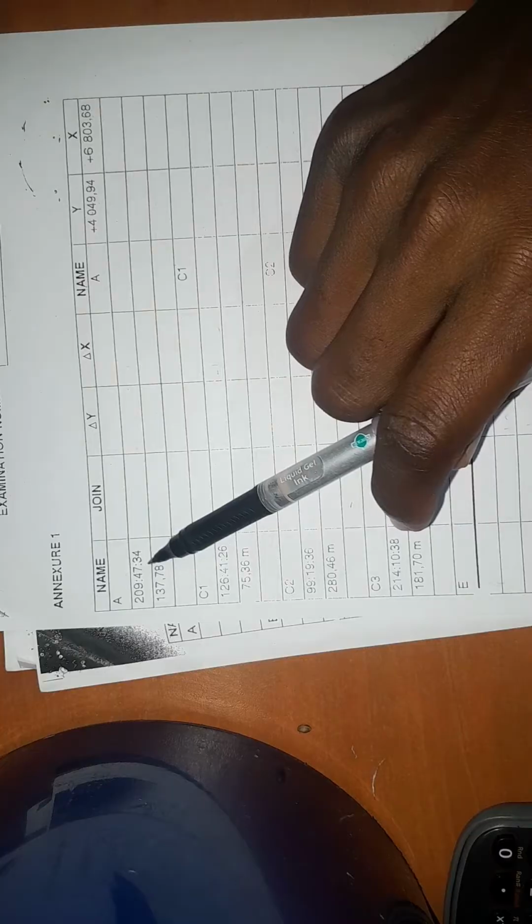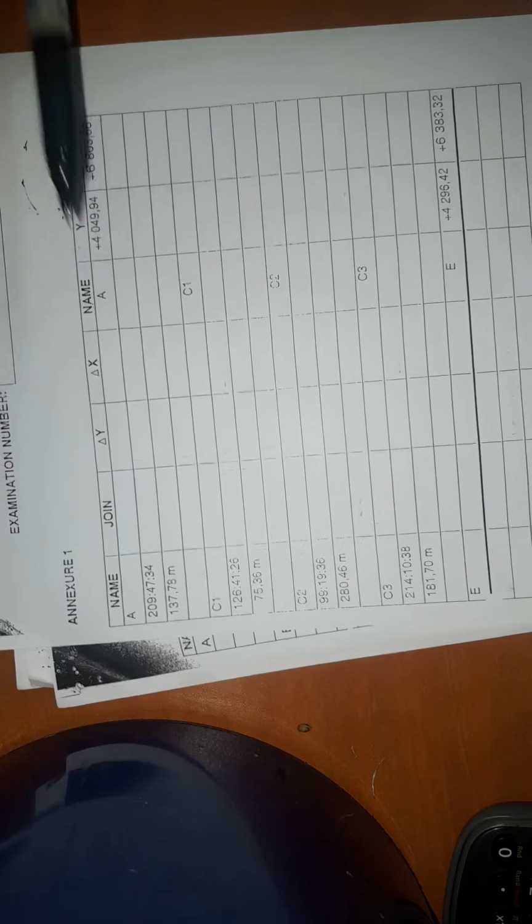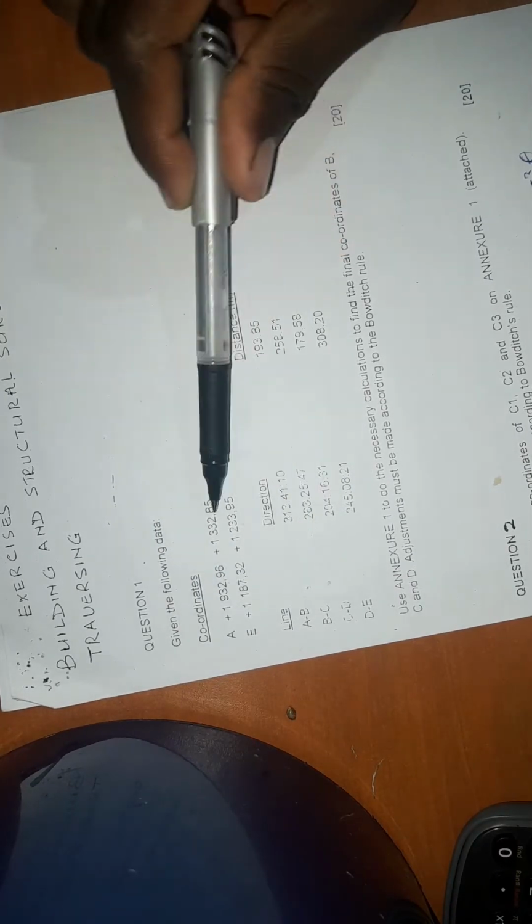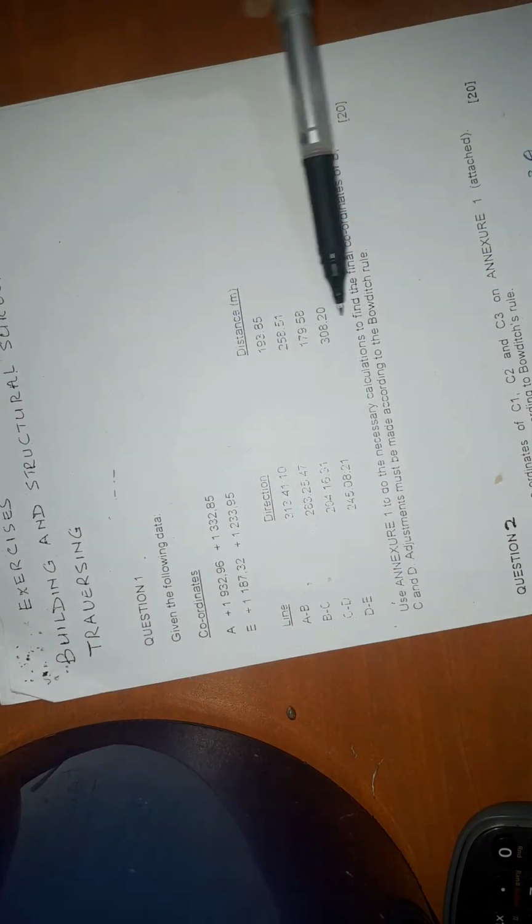Traversing Bss N6 in an exam can come in this form, whereby you are given the direction and distance and the coordinates of your starting point, which is A, and the coordinates of your last point, which is E. Another form is whereby they write: given the following data coordinates, the starting point is A and the last point is E, the line A to B, B to C, C to D, D to E, direction and the distance. But now we're going to do this one.